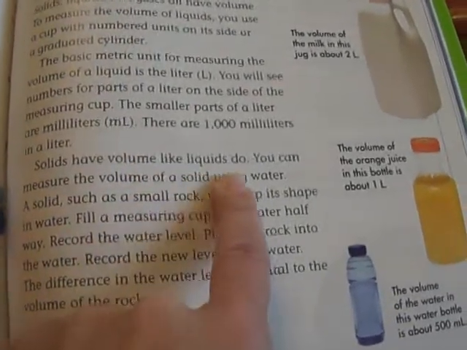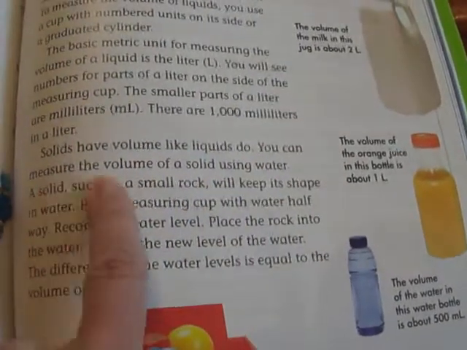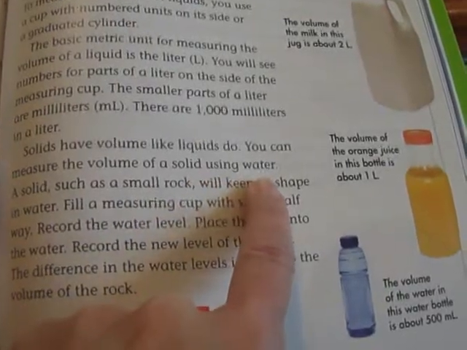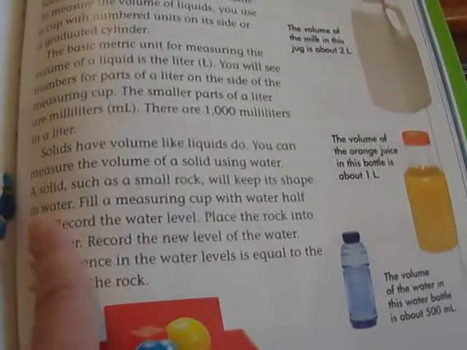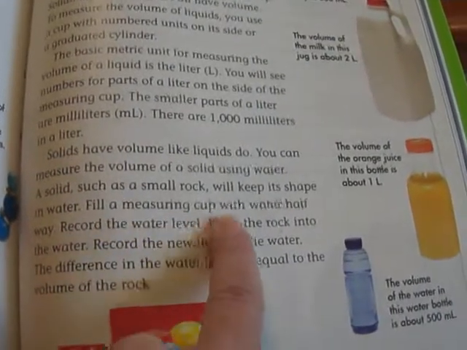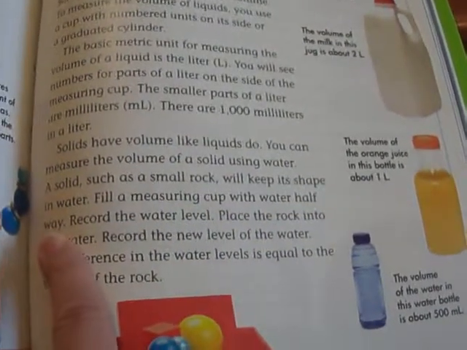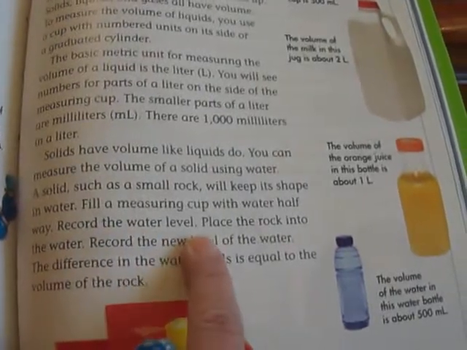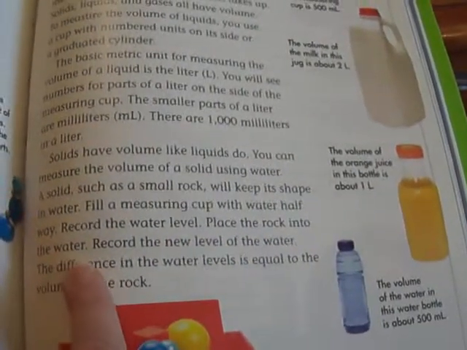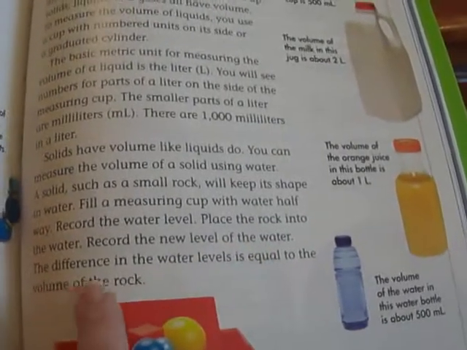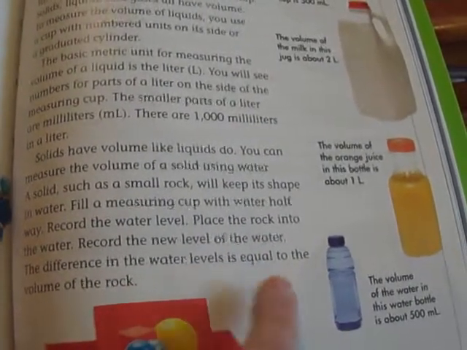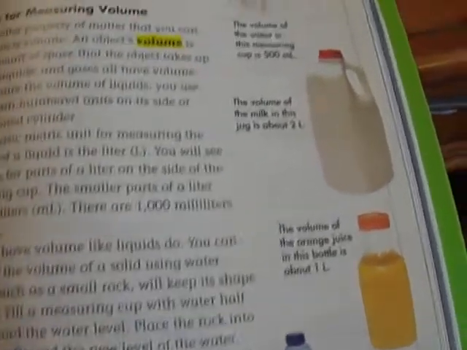Solids have volume like liquids do. You can measure the volume of a solid using water. A solid, such as a small rock, will keep its shape in water. Fill a measuring cup with water halfway. Record the water level. Place the rock into the water. Record the new level of the water. The difference in the water levels is equal to the volume of the rock.